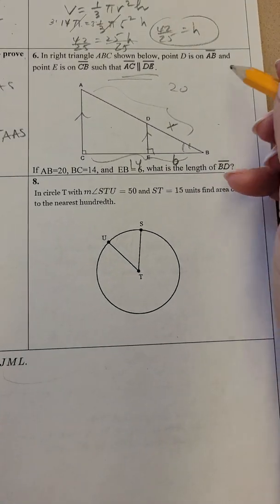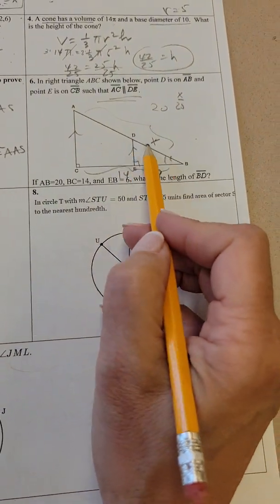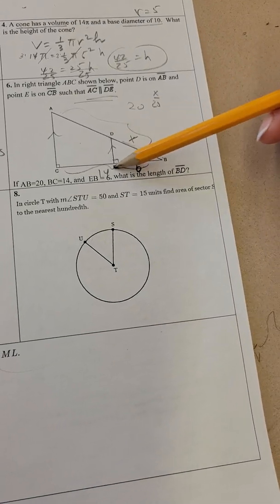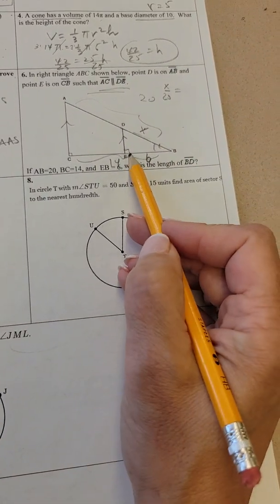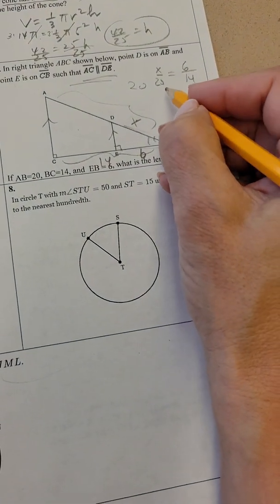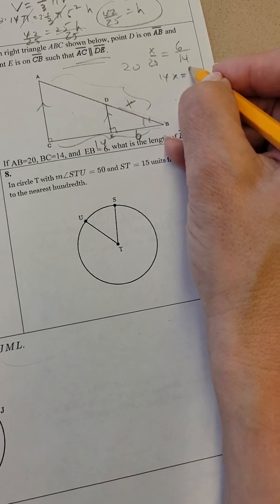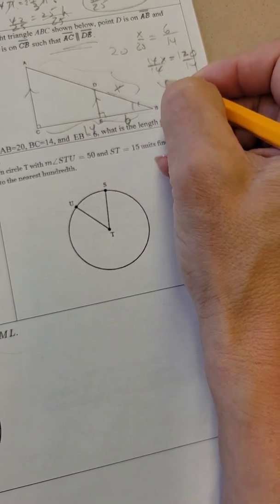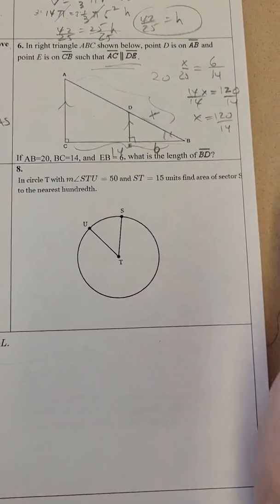So you create a ratio of corresponding sides. So this side, after the dilation, think of the similar triangles as dilation of each other, right? So if I dilate this, it's going to turn into this side. And when this is dilated, it's going to turn into that side. That's 6 over 14. So cross multiply. Okay, divide by 14. And you can put that in your calculator and get the final answer.